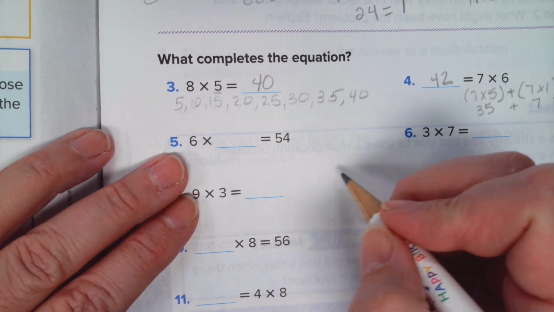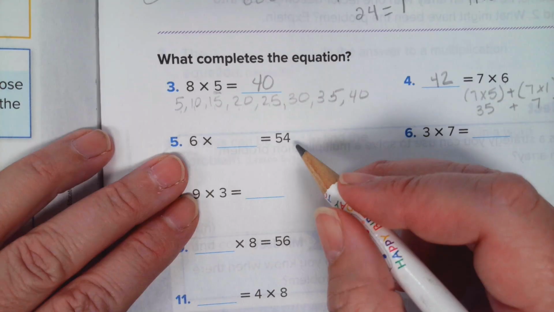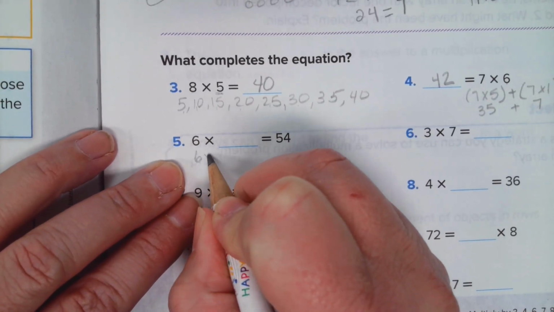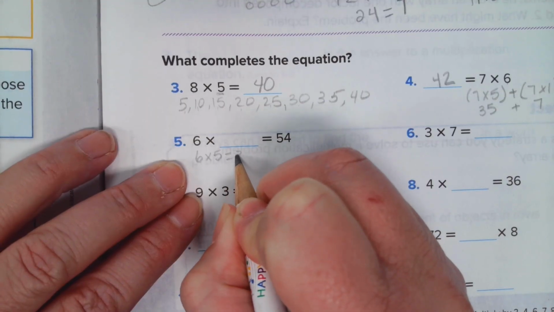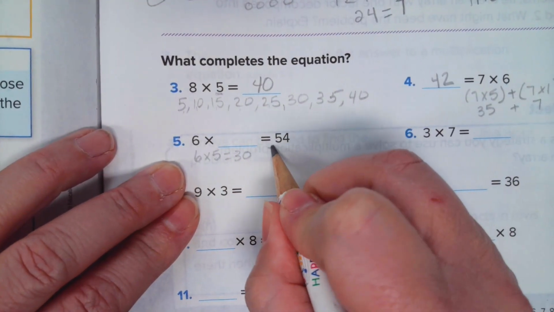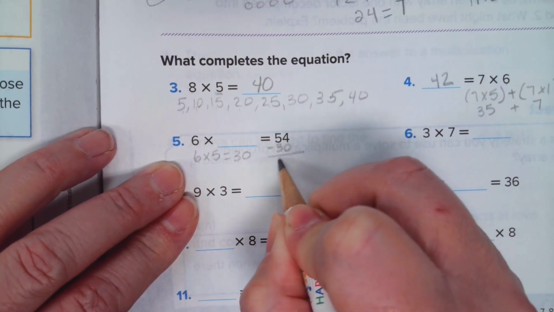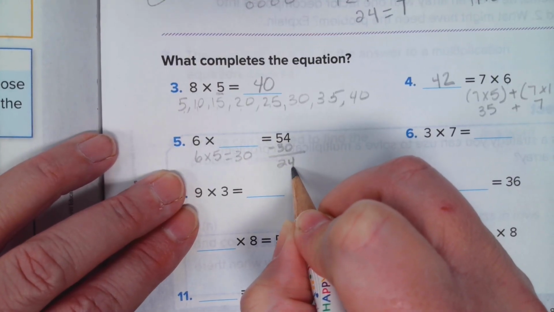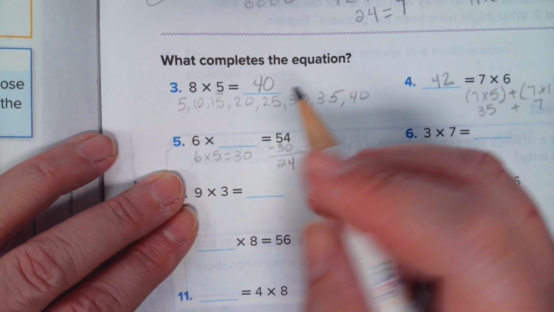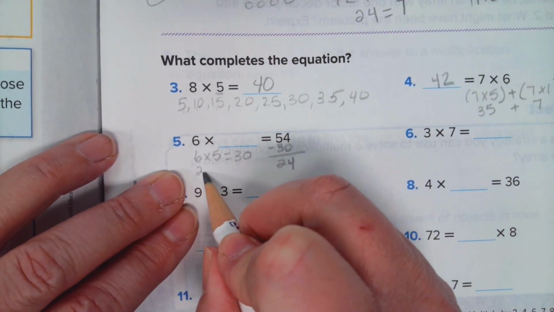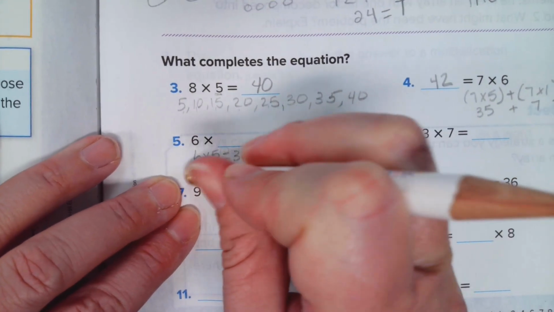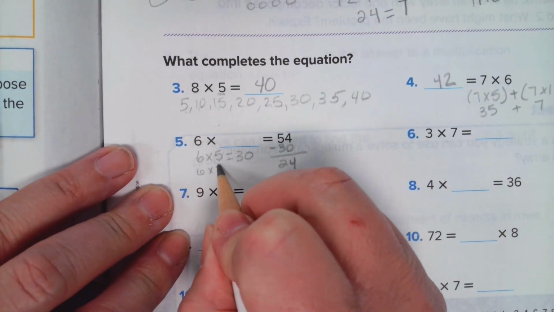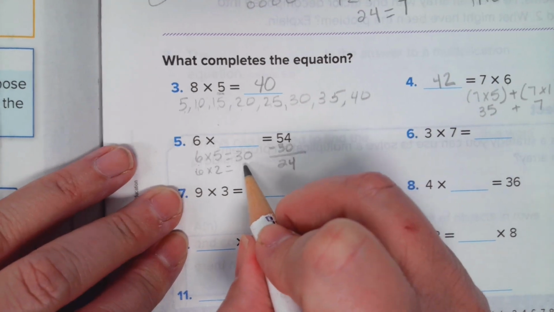I can make my array and count, or I can say, well, I know 6 times 5 is 30. So if I use 30 out of my 54, I have 24 left. And I can go, okay, well, 2 times 6, 6 times 2, commutative property, is 12.